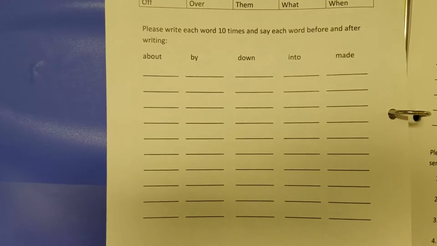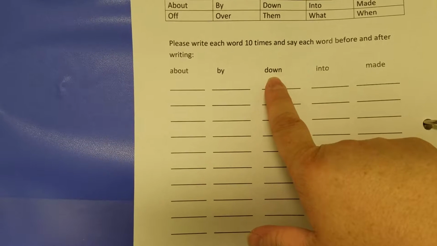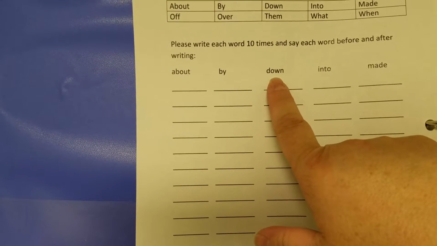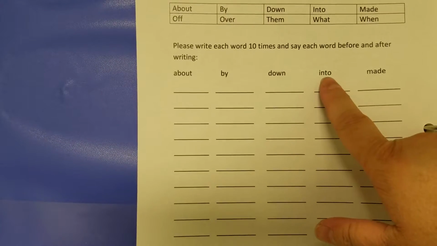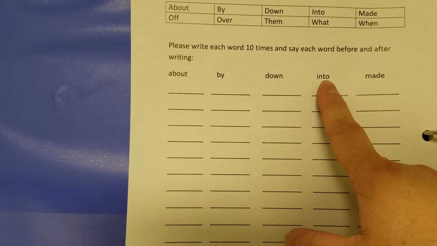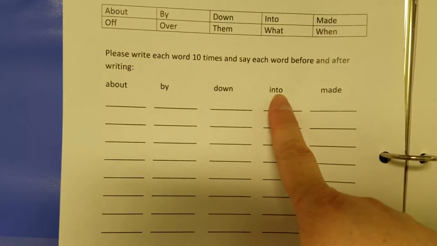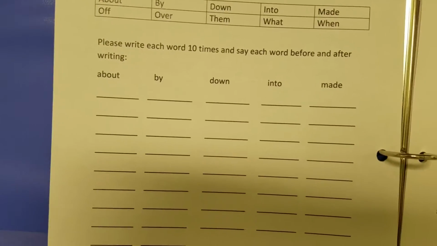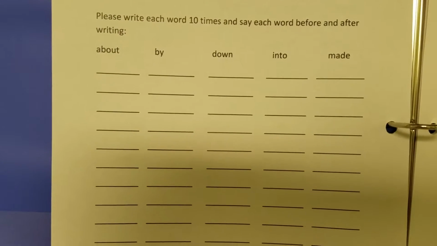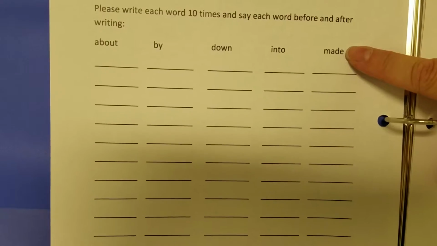Back again. Third word is down. D-O-W-N. Pause. The next word you're going to write 10 times is into. I-N-T-O. You can pause. Okay, I'm assuming you're done writing into 10 times. The next word you're going to write is made. M-A-D-E.